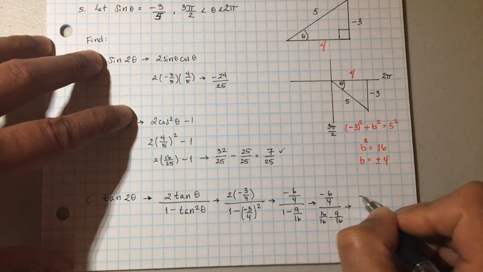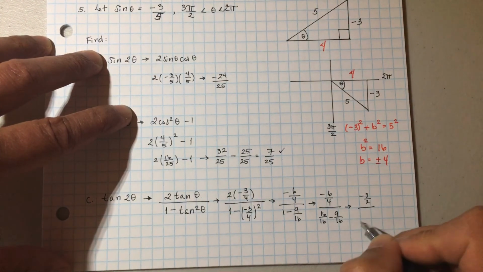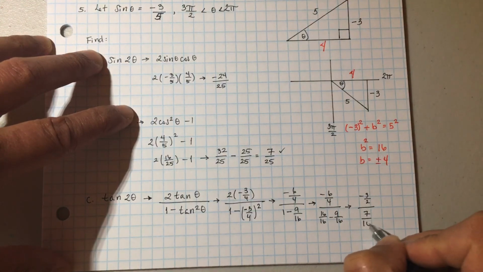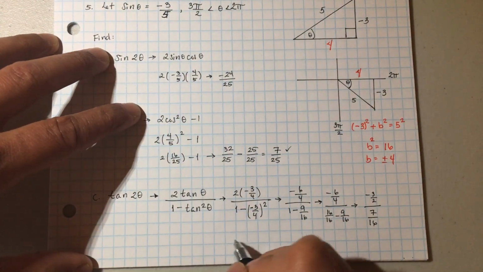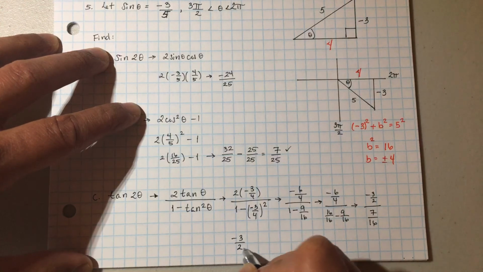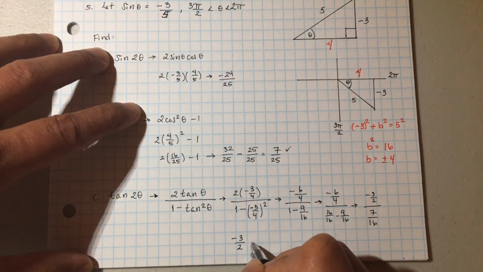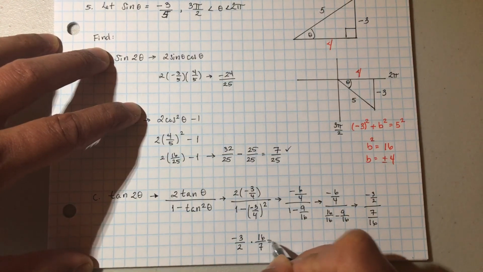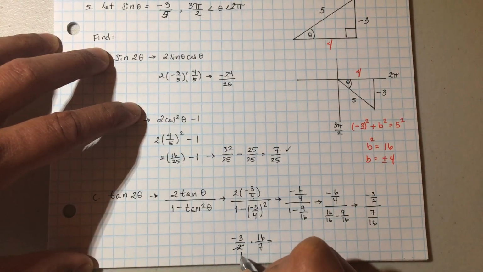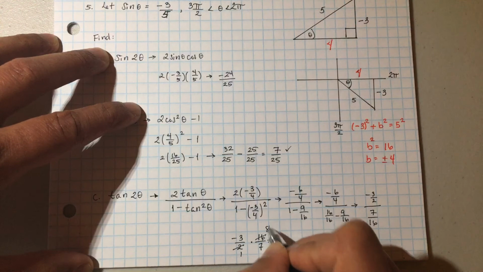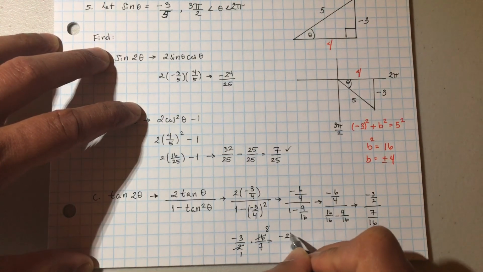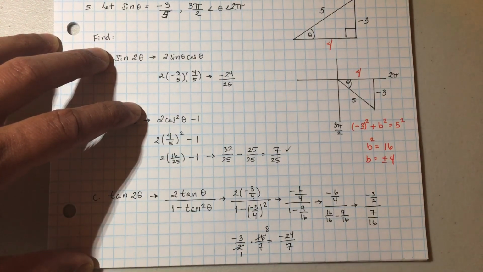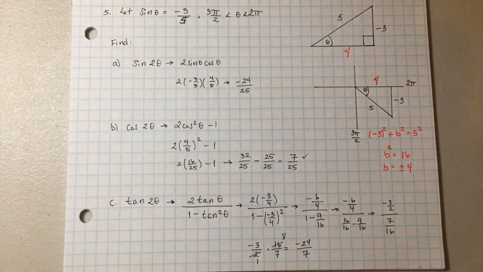And that's going to give me, well, let's see, negative 3/2 over 7/16. Okay. And I'll just continue down here. Negative 3/2 times the reciprocal of 7/16 is 16/7. Divide by 2, that becomes a 1. Divide by 2 becomes an 8. Negative 24 over 7. Okay, guys.